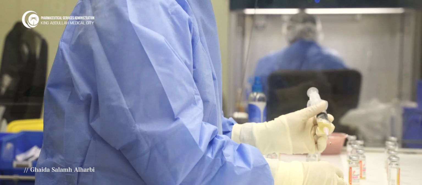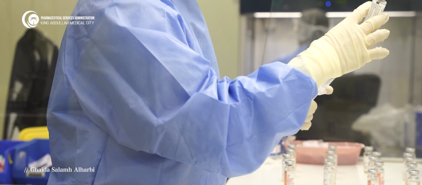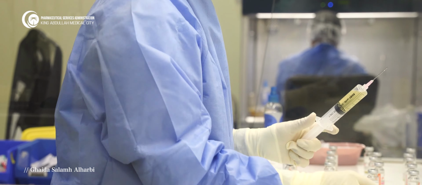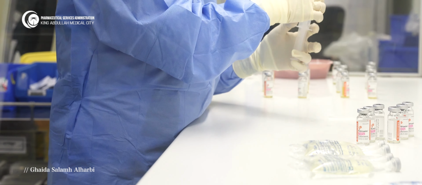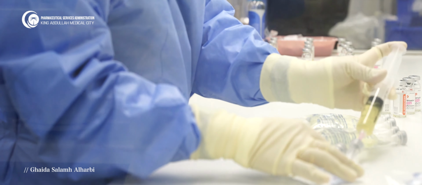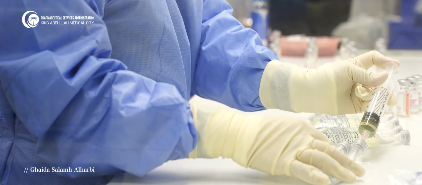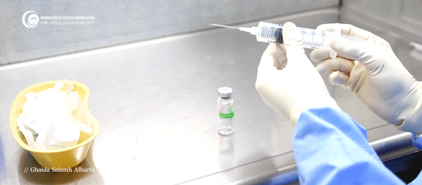Also, while withdrawing, I shall not touch the plunger. I shall not touch any critical part of the needle, of the vial, of the bag, to avoid introducing any contamination inside.